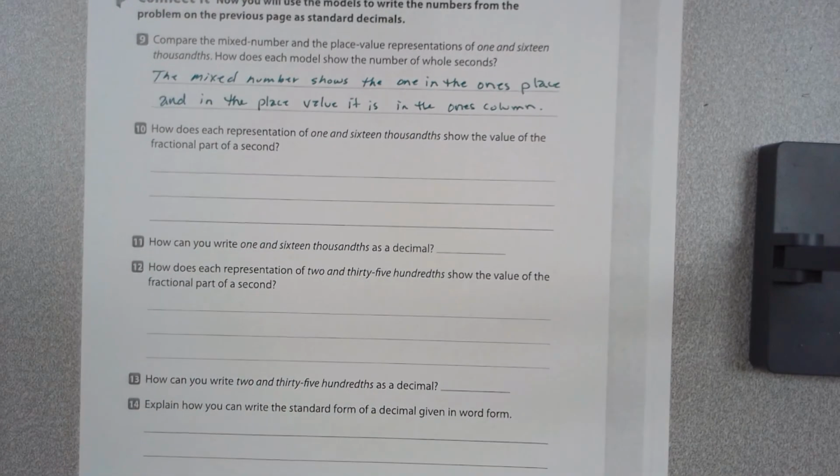How does each representation of 1 and 16 thousandths show the value of the fractional part in seconds?